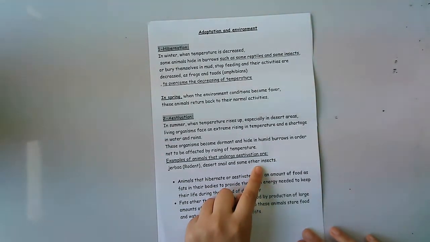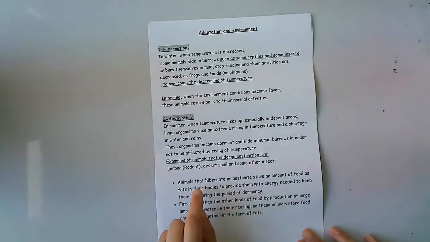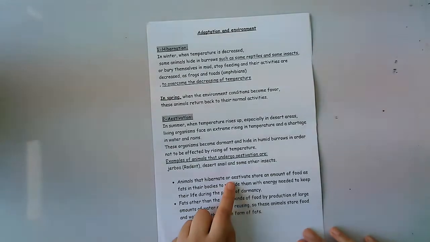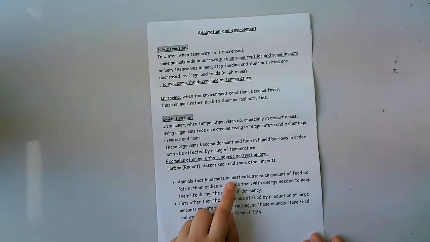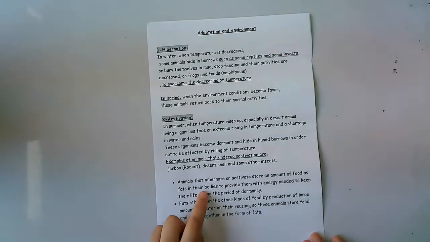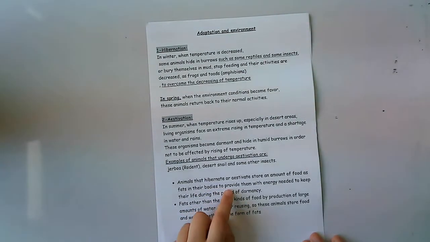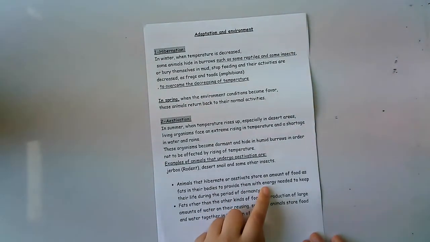Give reasons. Some animals estivate to overcome an extreme rise in temperature and a shortage of water and rain, especially in desert areas. Animals that hibernate or estivate store an amount of food as fats in their bodies to provide them with energy, because they become dormant and stop their activities, so they need energy.